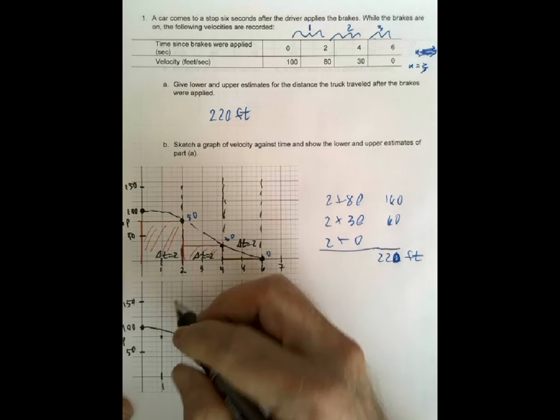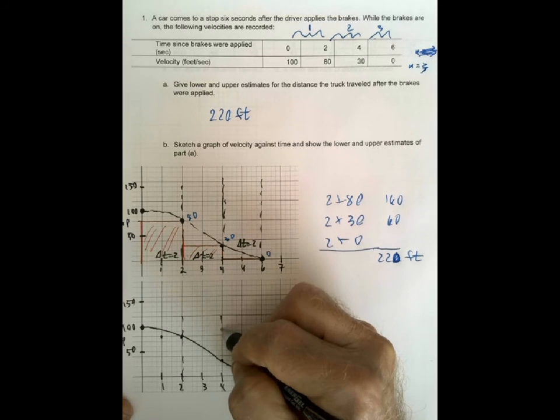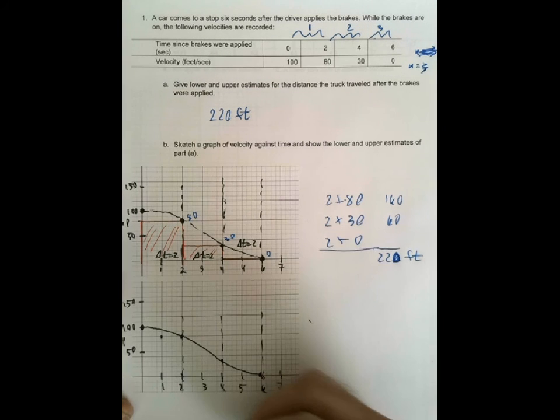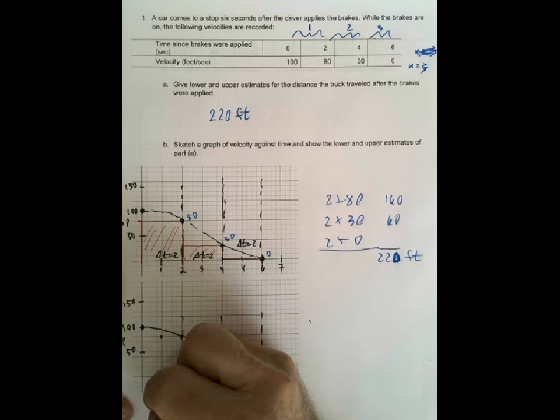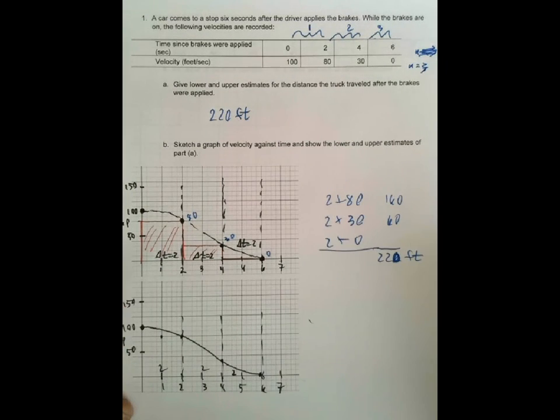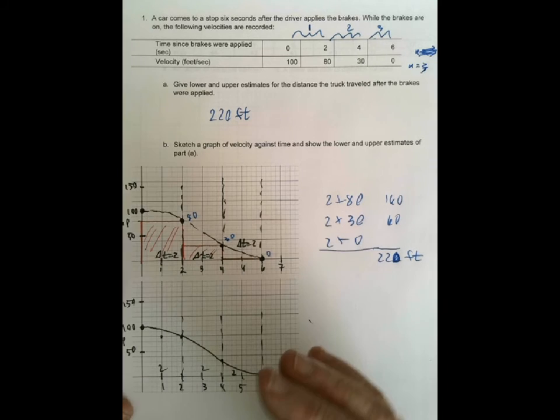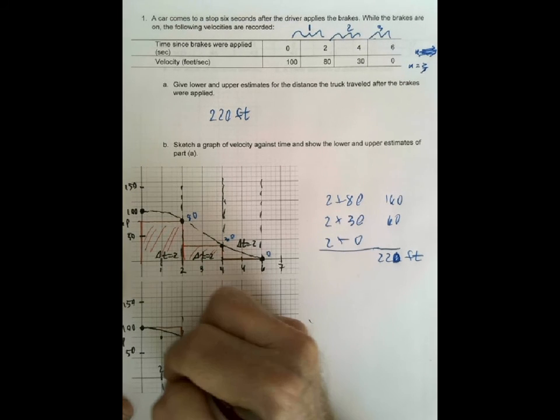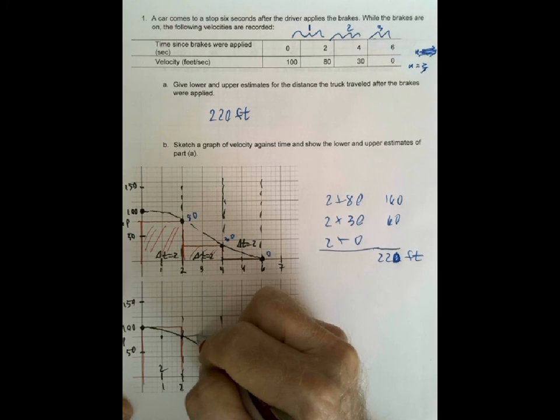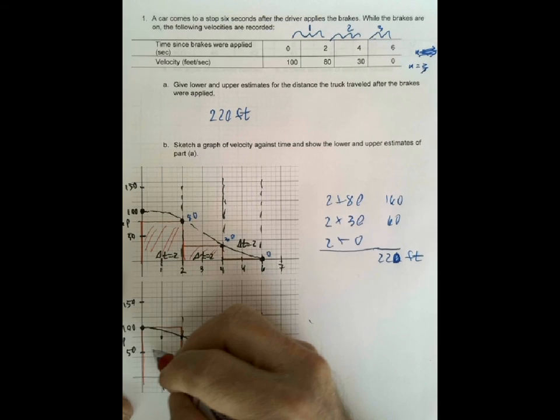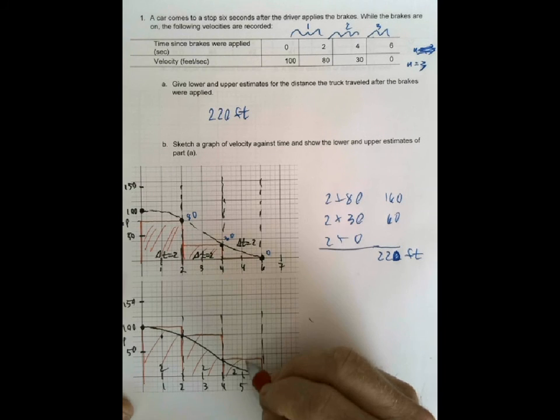I marked the same intervals off, 0 to 2, 2 to 4, 4 to 6, right? And the delta t is still 2, right? But you see here now the upper bound, to get the upper estimate, I'm going to connect on each of their left side boundaries, like this. And I get the area under those rectangles.